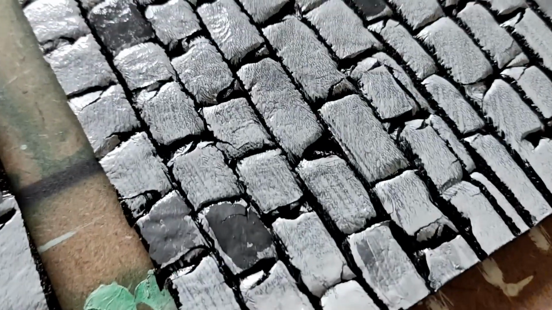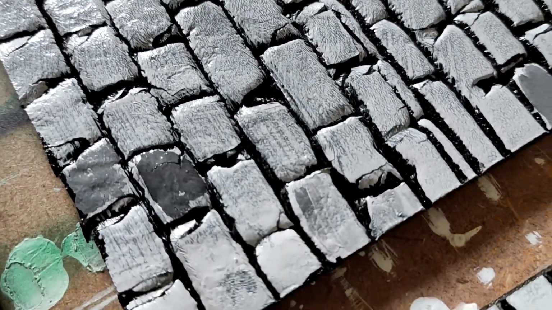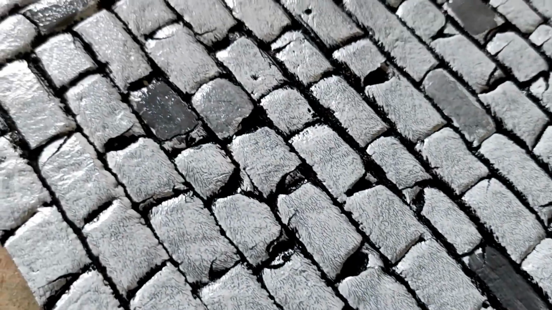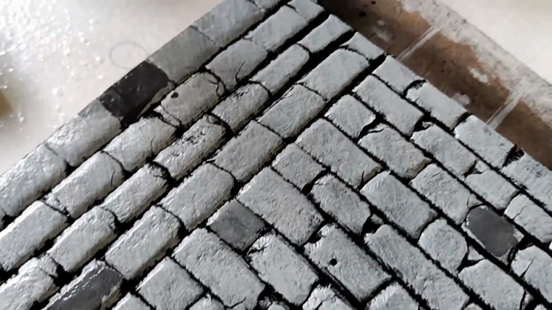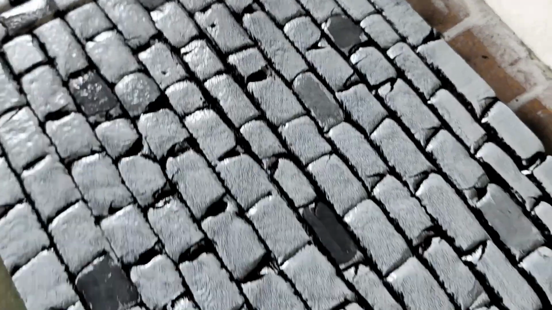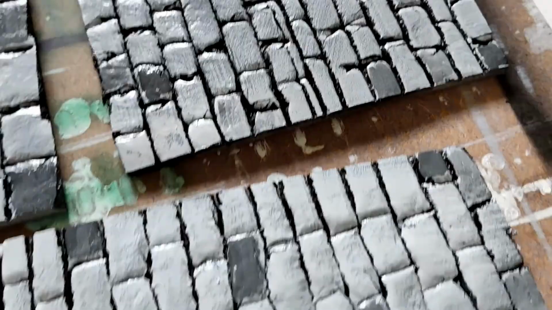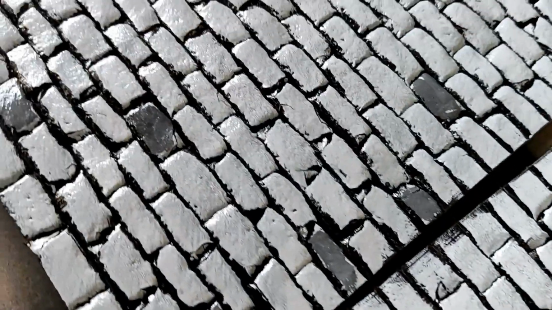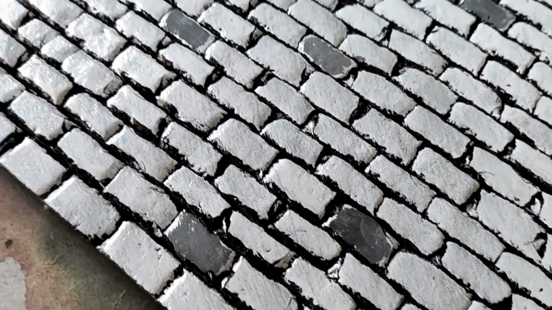A couple of things to note: you can probably see the cracks within some of the cobblestones, the unevenness of the surface, the irregularities, which mimic the real life cobblestone streets that you might have seen. So overall, very happy with how the thing is progressing.